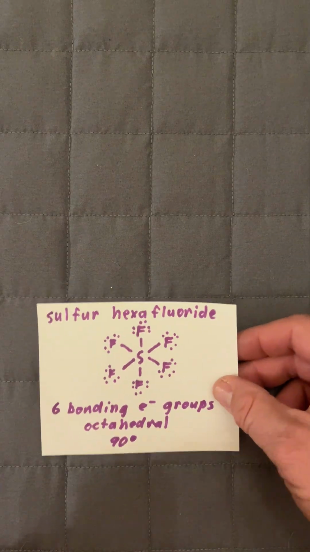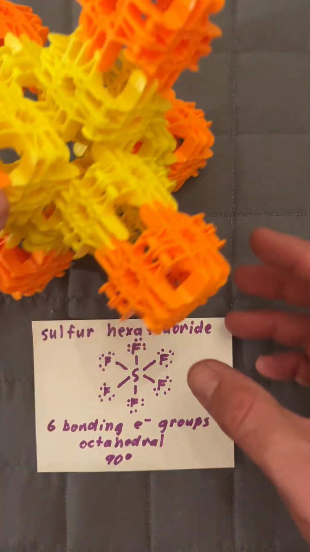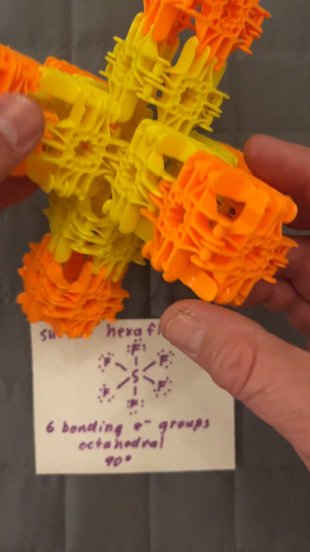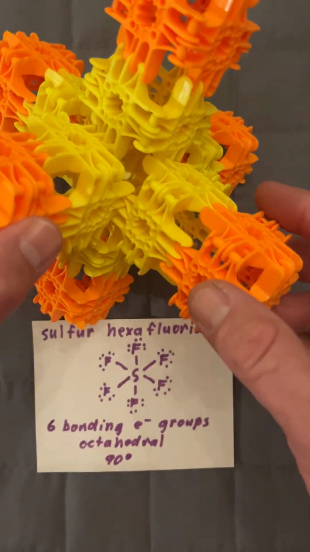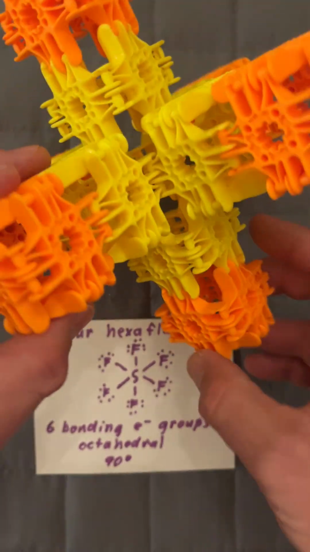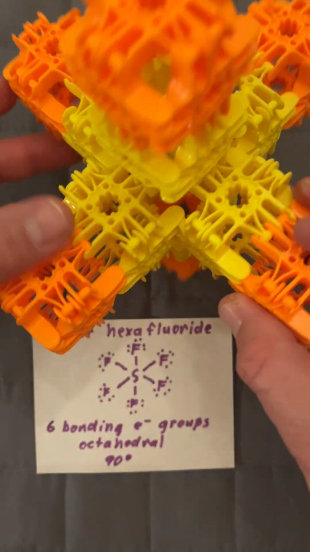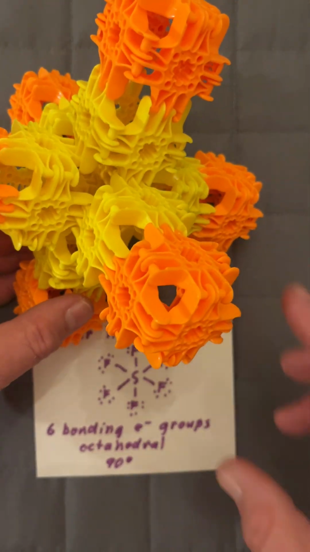And we have a model of sulfur hexafluoride with six bonding electron groups around the central sulfur with an octahedral geometry and an angle of 90 degrees.